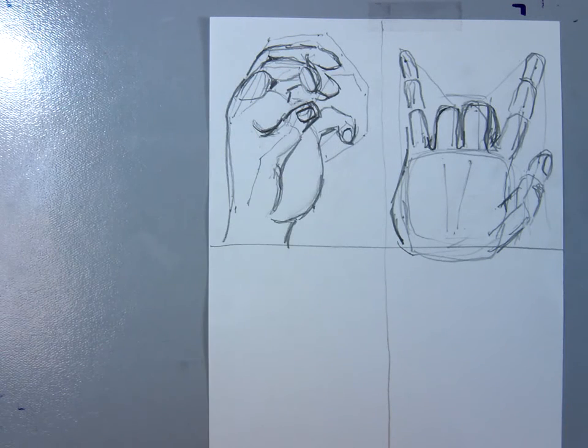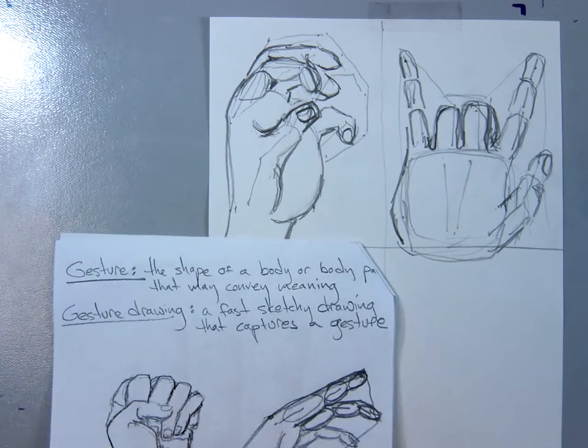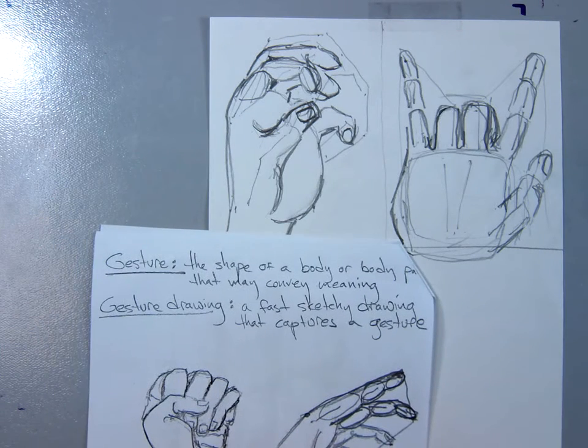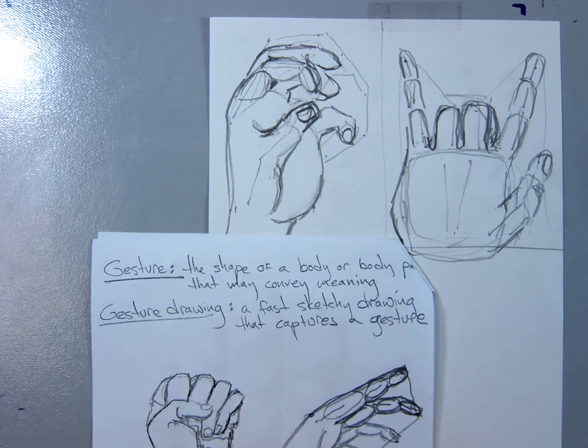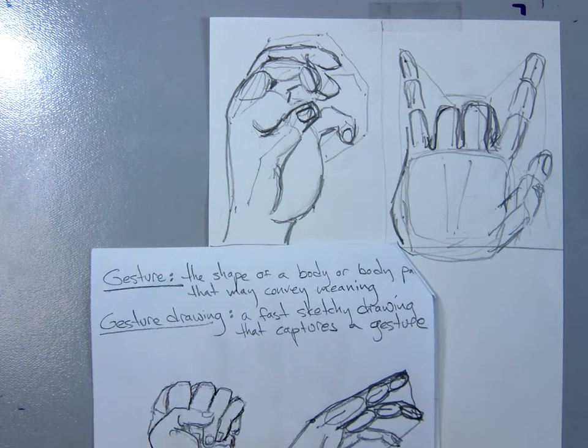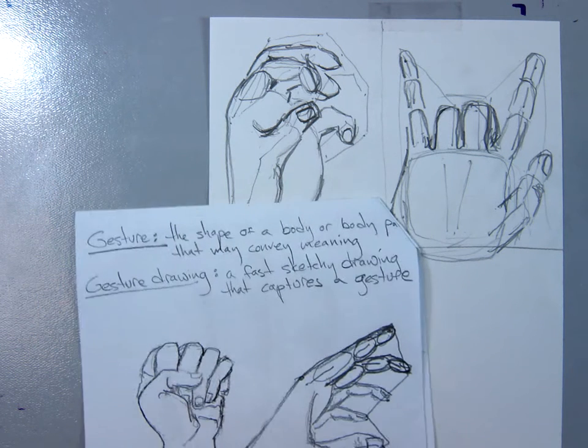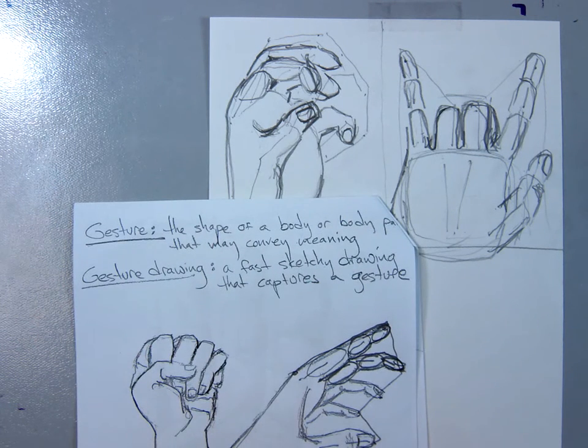Okay, so I've done 2 examples of gesture drawing, and on the back of our paper we had the different gesture drawing definitions. So today you are going to draw 4 different gesture drawings on the front of your page, and make sure that your definitions are copied on the back of your page. And those definitions are the learning goals of what I would like to see you do and how the process should go that you're going to follow today.